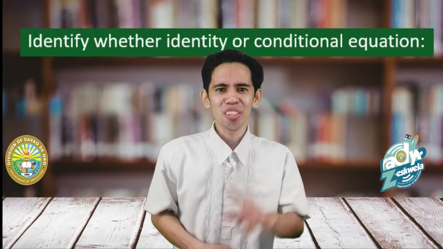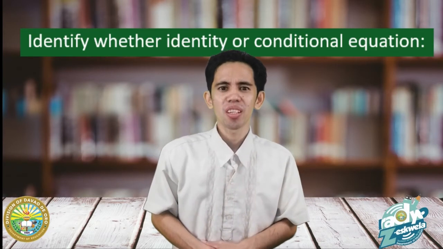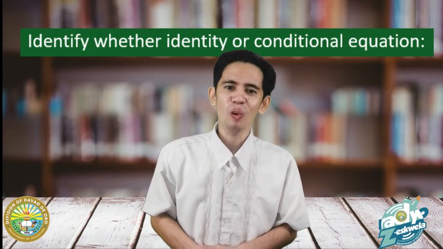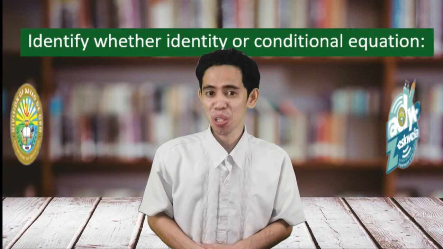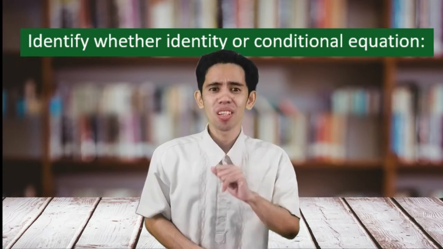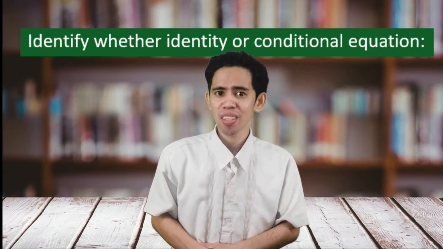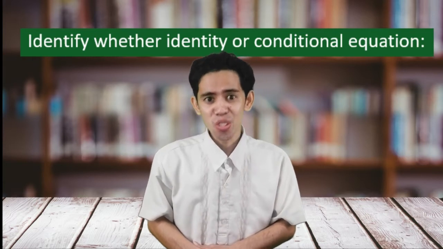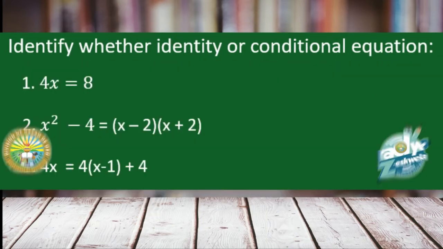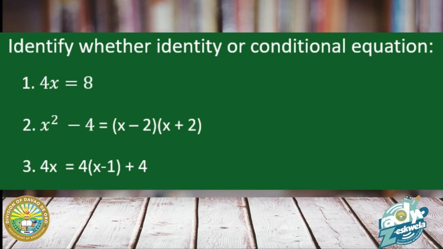For our next example, I want you to solve these equations. All you have to do is identify whether it is an identity or conditional equation. So I'll be giving you 30 seconds to solve and justify your answer. For number 1, 4x is equal to 8.